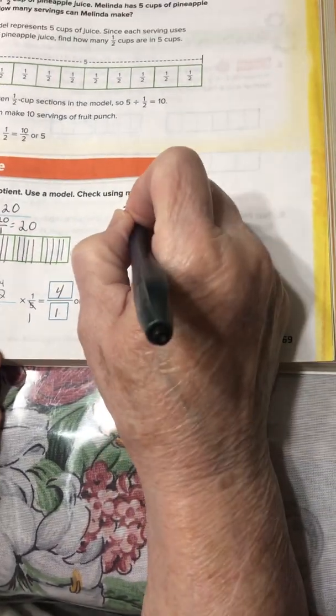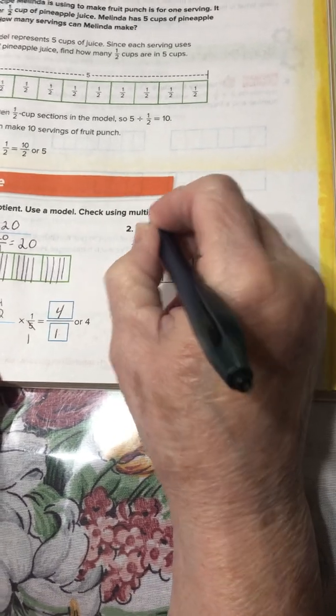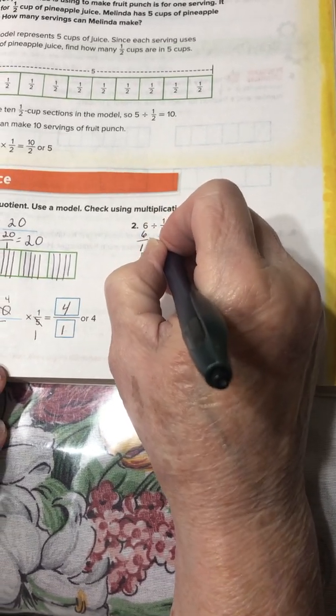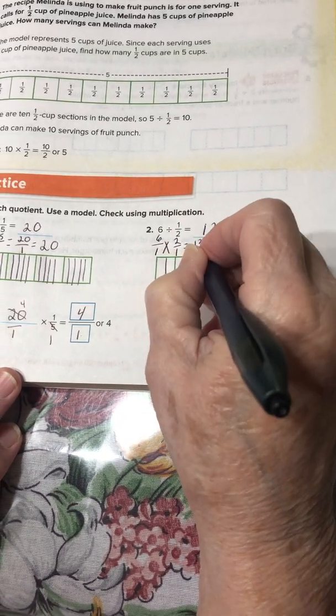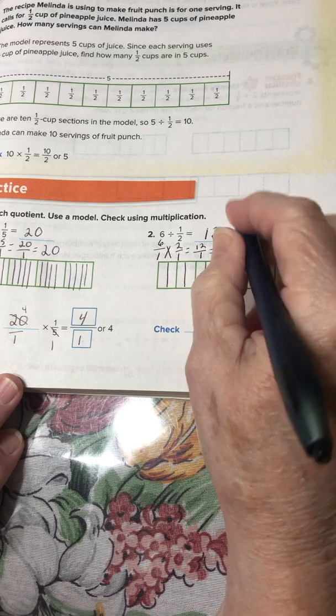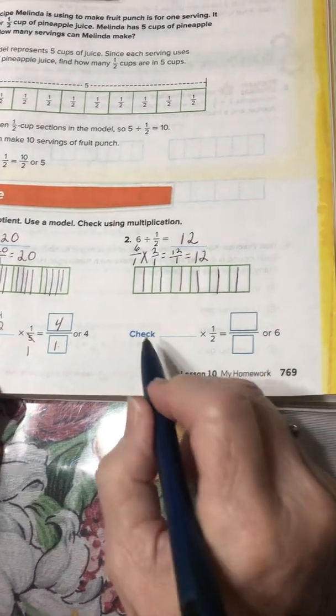Let's work it. 6 over 1. Change the division sign to multiplication. Write the reciprocal of 1/2. 6 times 2 is 12. 1 times 1 is 1. 12 over 1 is 12 divided by 1 equals 12. We're correct. Now our checking.